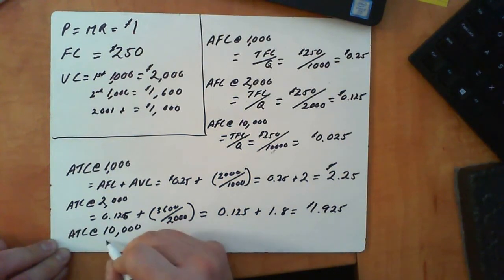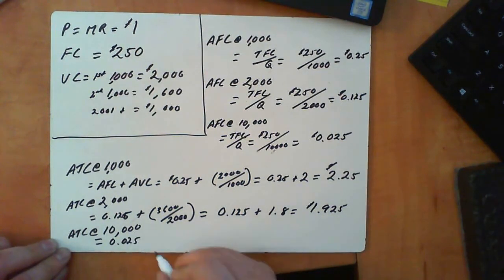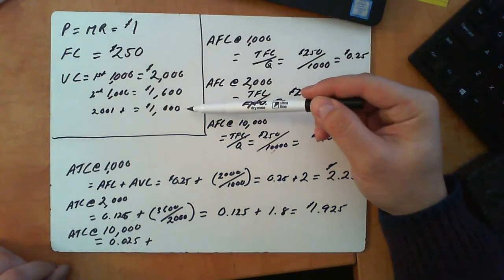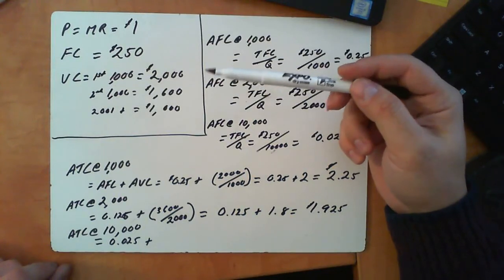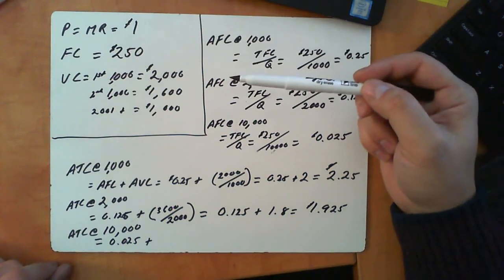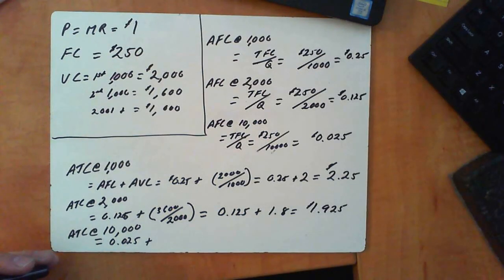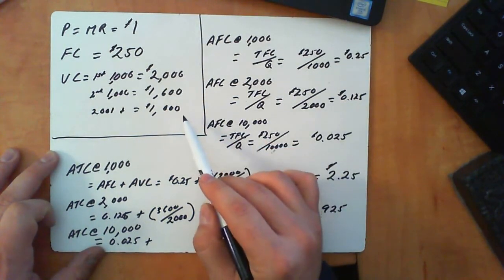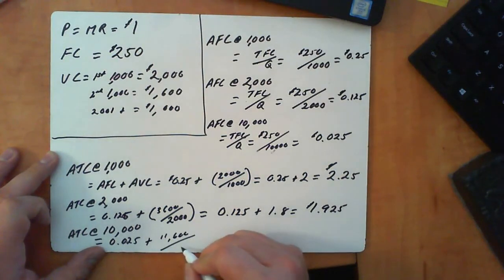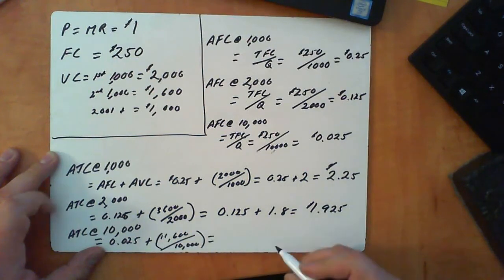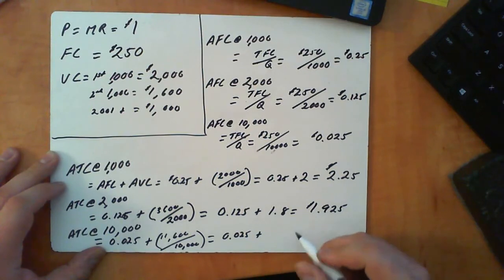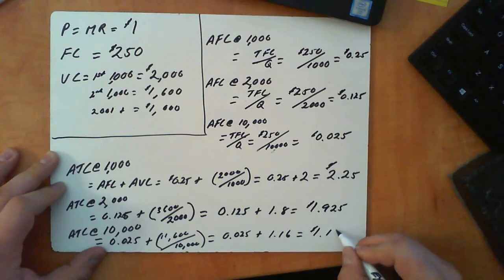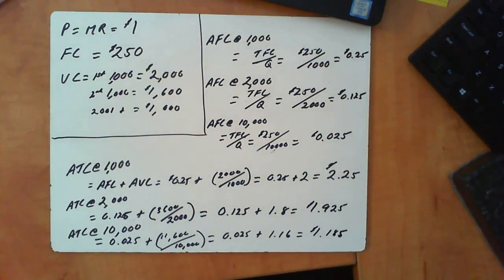Finally, if we're looking at the average total cost at 10,000. This is equal to our 0.025 plus, so let's say here we have 2,000 plus 1,600 plus 1,000 for each additional 1,000 units. Okay? Or 8 times 1,000, or $8,000. So we can break this down: again, the 2,000 plus the 1,600 plus 8,000. So it comes out to 11,600 divided by 10,000 posters equals 0.025 plus 1.16, which is equal to $1.185.